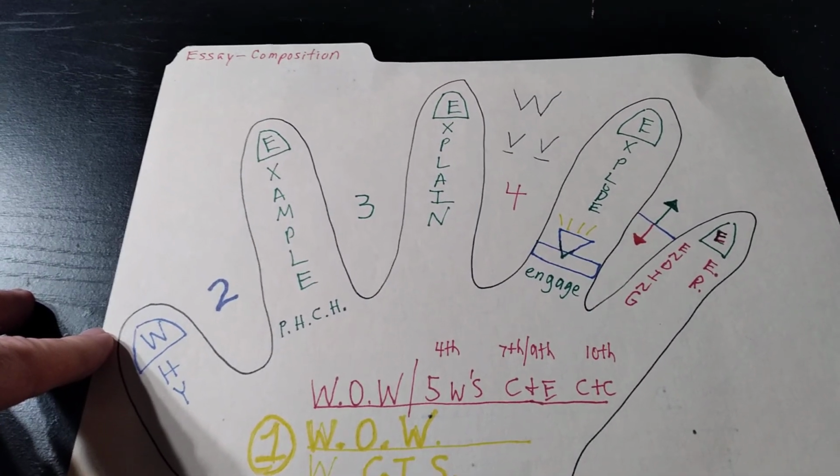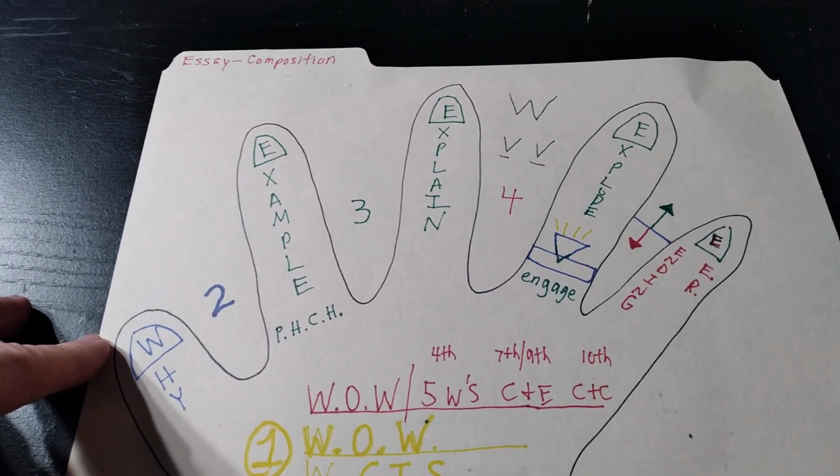So instead of using a specific program or a curriculum, I'm not going to use a gimmick. I'm not going to use a trick. I'm going to use the actual scoring guide itself.